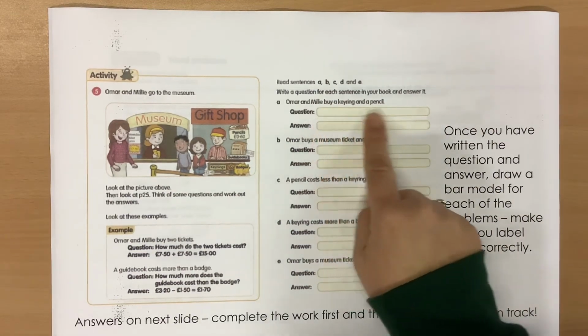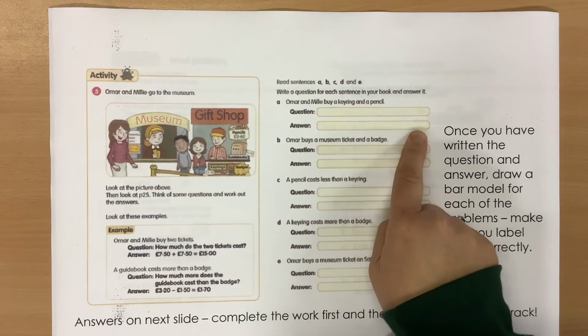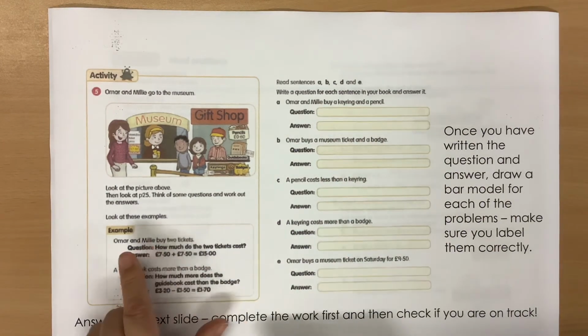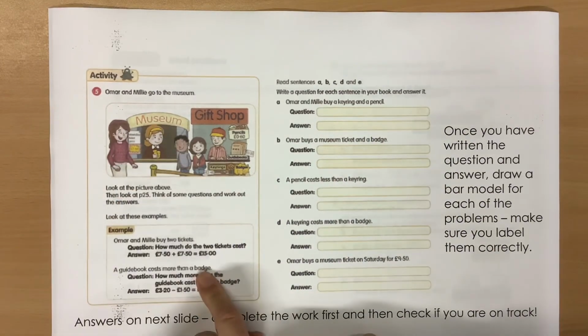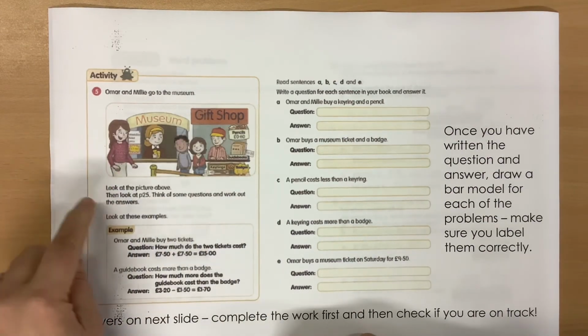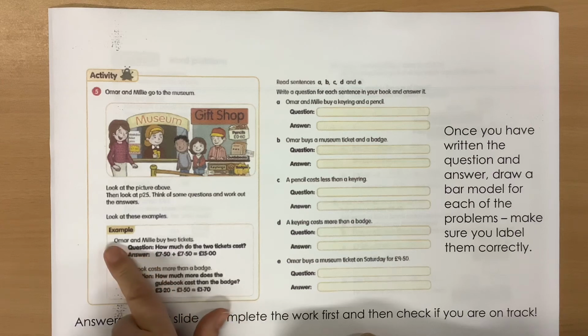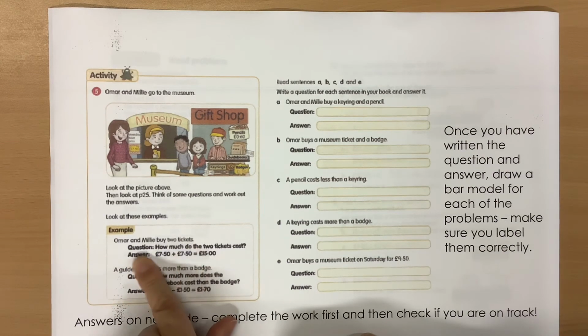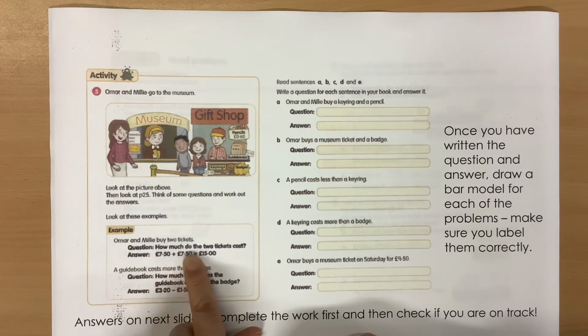Here you're actually writing the questions and the answers. There's an example here. So Omar and Millie are going to the museum. Look at the picture above and think of some questions and work out the answers. So Omar and Millie buy 2 tickets. So the question is, how much do the 2 tickets cost? And the answer, £7.50 plus £7.50 equals £15.